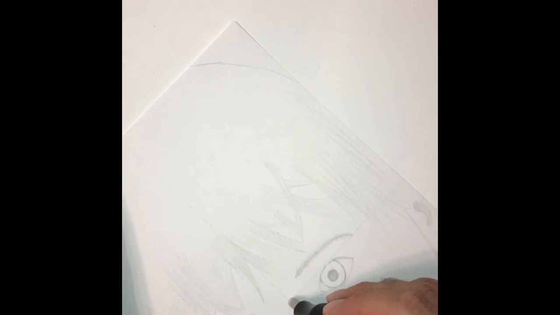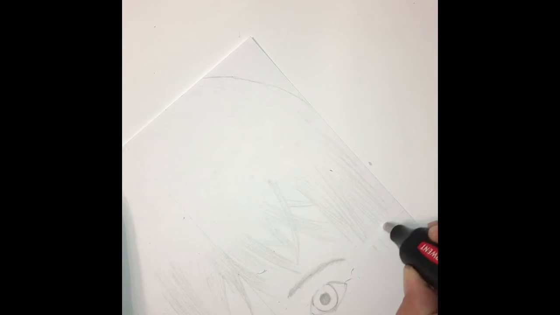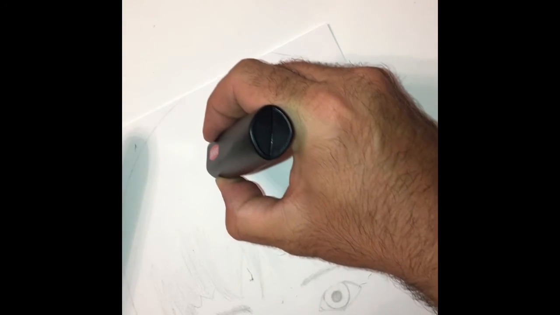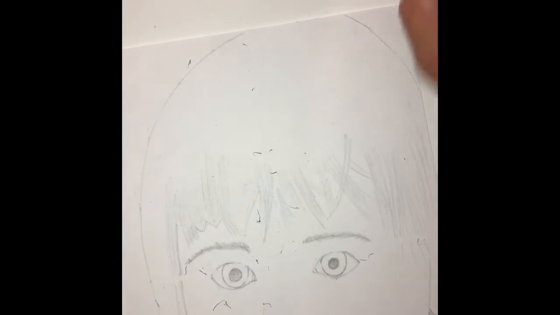Oops. So we're just going to take these lines away now. Like I said, you're not even going to see these. Probably didn't even need to take them out, but you won't see these once the drawing is complete. Let's give that a wipe away.